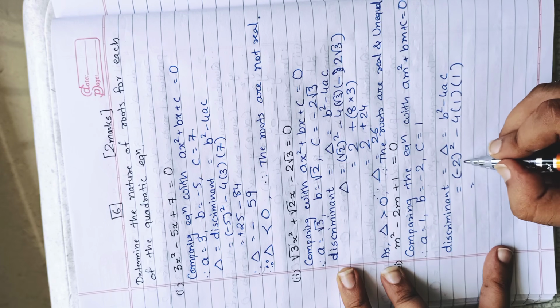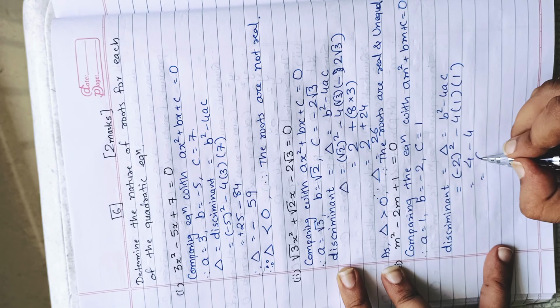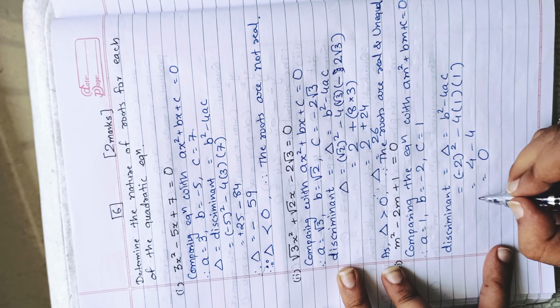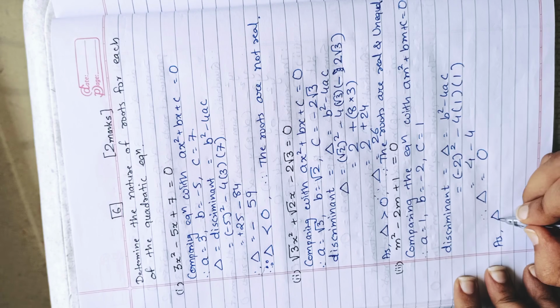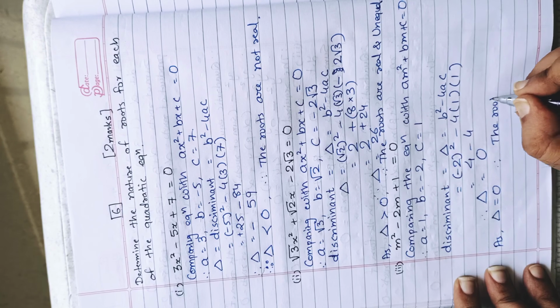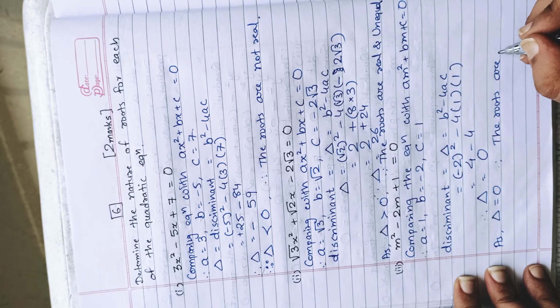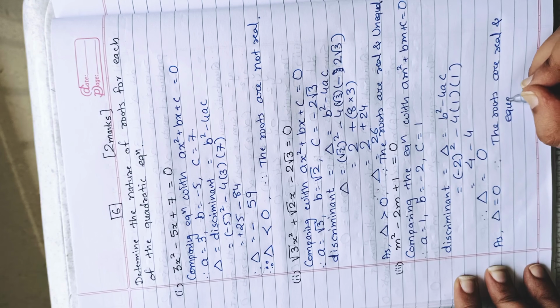So minus 2 square is 4, minus 4 ones are 4, and 4 minus 4 is 0. So delta equal to 0. So as delta is equal to 0, therefore the roots are real and equal.